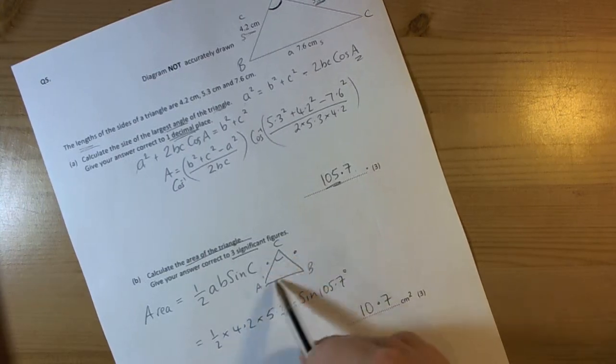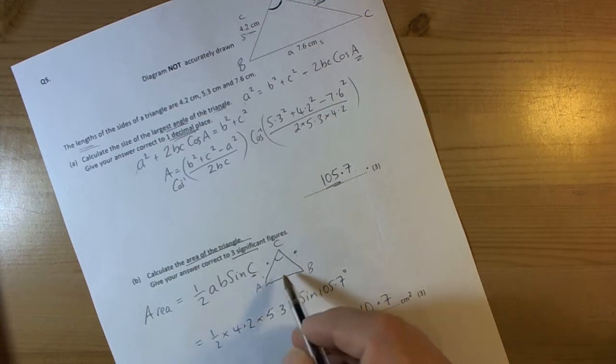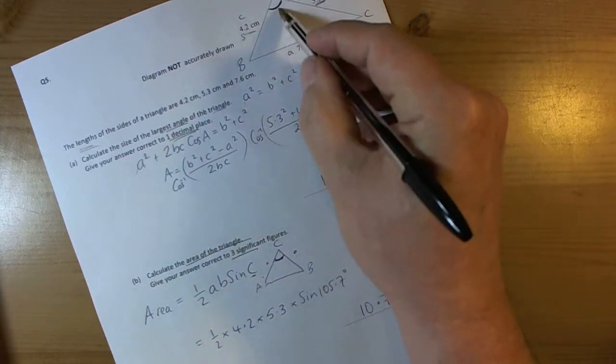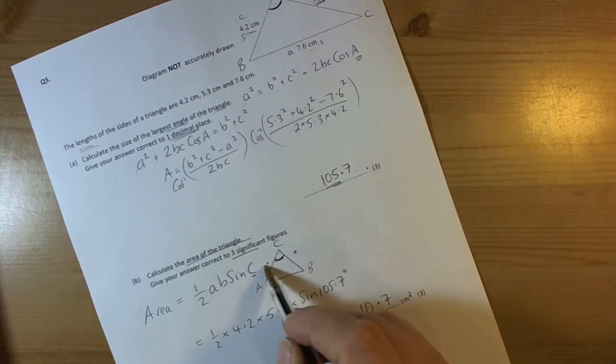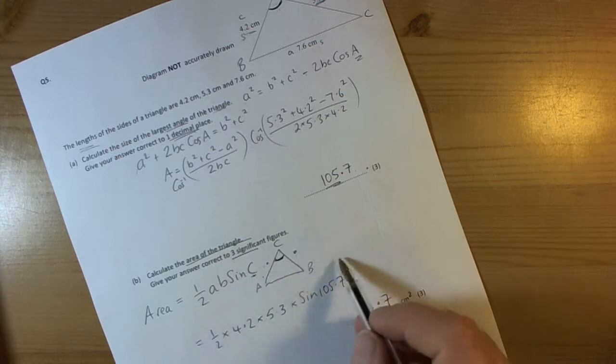Again, remember, you can label the triangle up any way you like. The capital letters always tell us where the angles are. So we had the angle here, the largest angle, and we had a side, angle, side triangle. Therefore we can use this rule to work out the area.